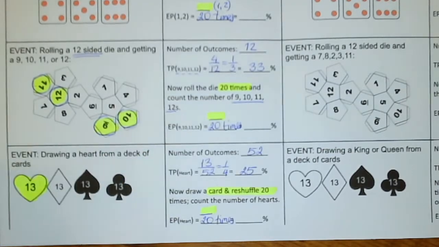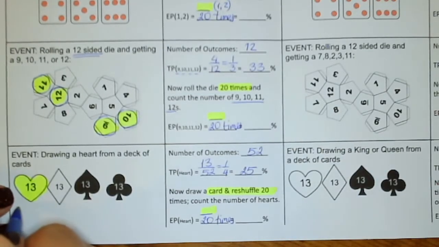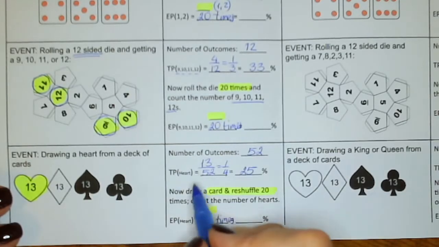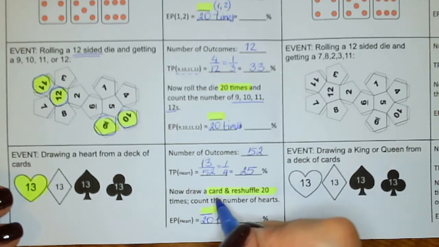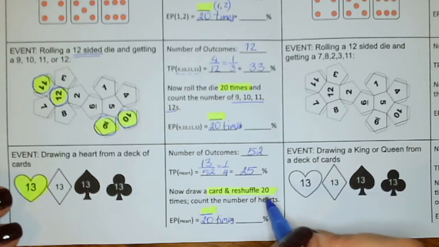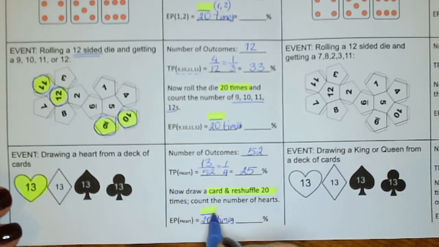And once you draw a heart, you can put a tally mark here. Keep track of how many hearts you're going to draw out of the deck after the experiment is performed 20 times. So draw a card, put it back, reshuffle, and see how many hearts you're going to draw in those 20 times.